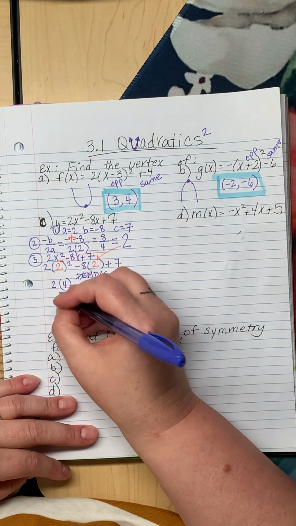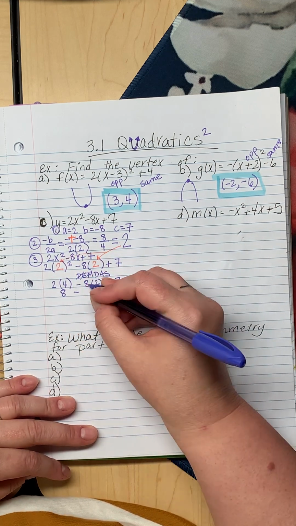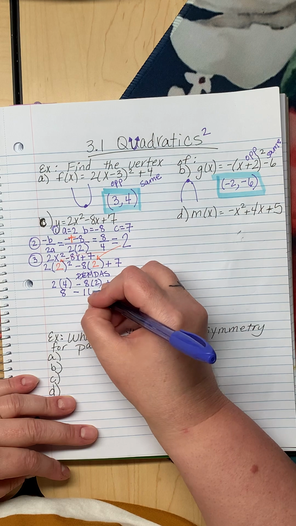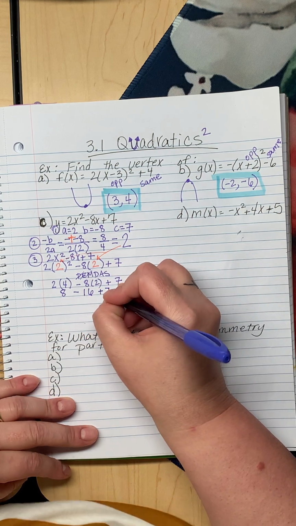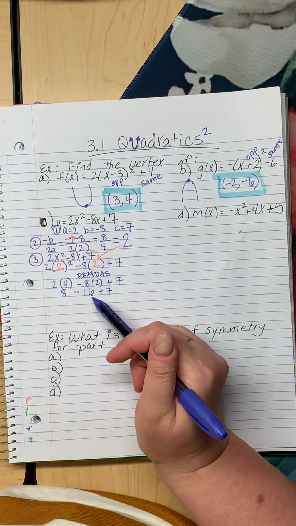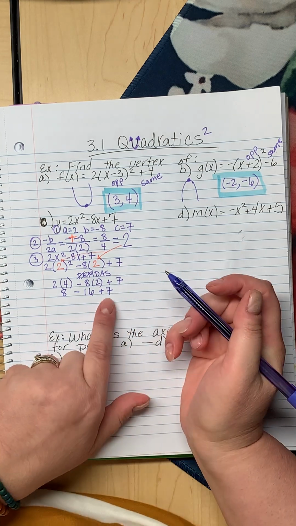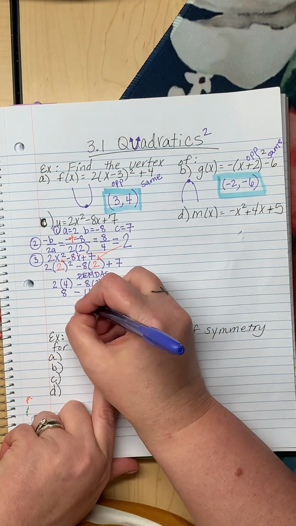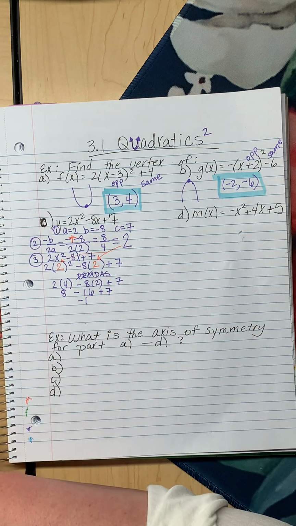So 2 multiplied by 4 is 8, minus 8 multiplied by 2 is 16, and then a plus 7. You can go ahead. I don't mind. And then let's see here. 8 minus 16 is negative 8. Plus 7 is negative 1. Okay, let's see what that means.